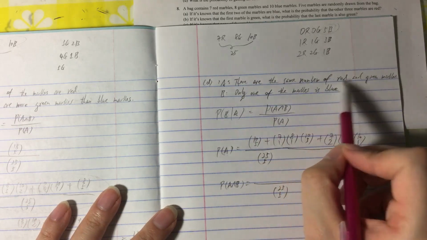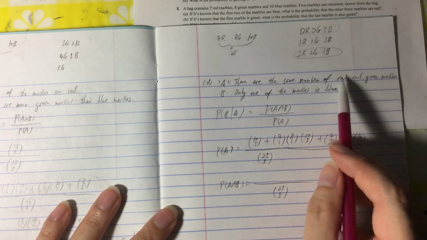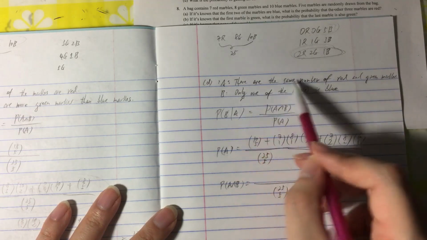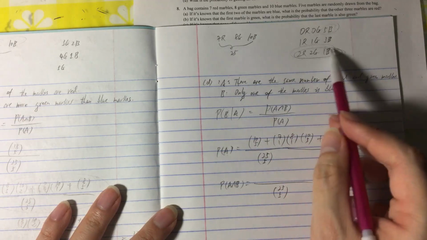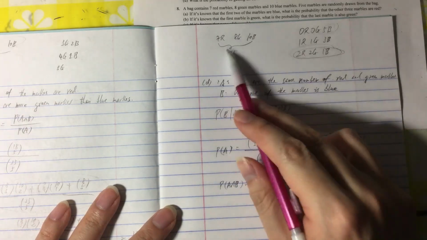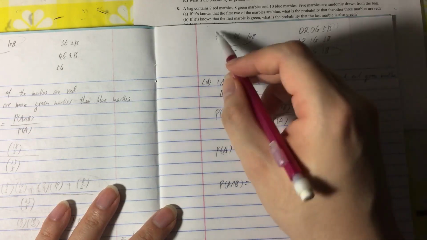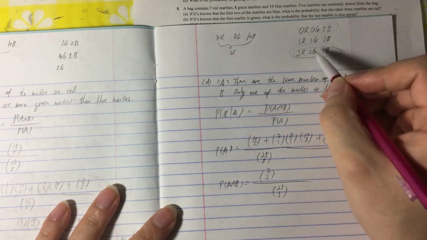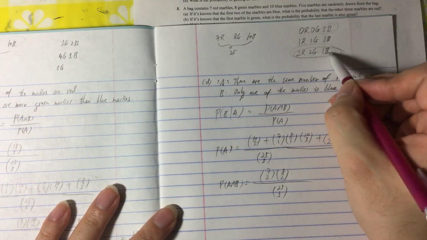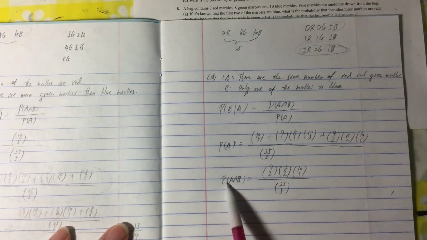There are the same number of red and green marbles, and only one of the marbles is blue. That's the only possibility. So, in how many ways can we choose 2 red marbles, 2 green marbles, and 1 blue marble? The number of ways to choose 2 red marbles out of 7 is 7 choose 2. The number of ways to choose 2 green marbles out of 8 is 8 choose 2. The number of ways to choose 1 blue marble out of 10 is 10 choose 1. Then multiply together. That's probability of A intersection B.